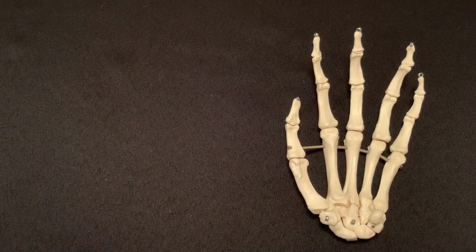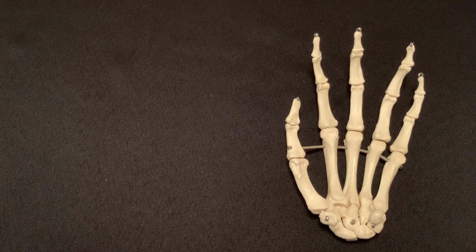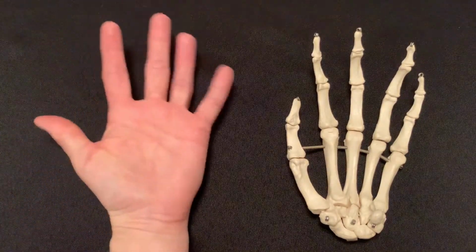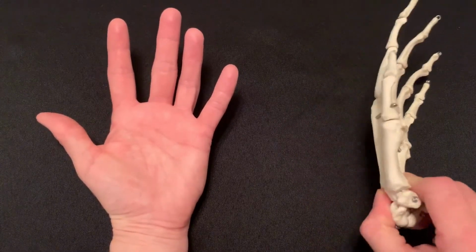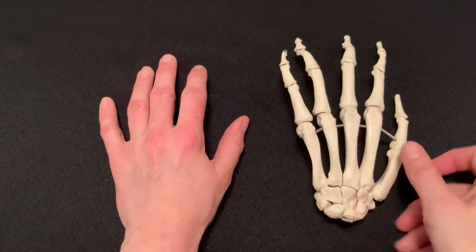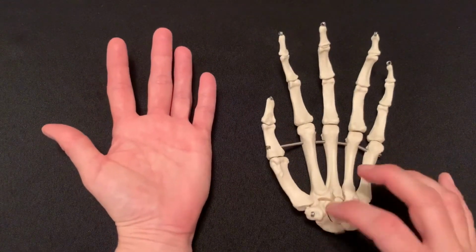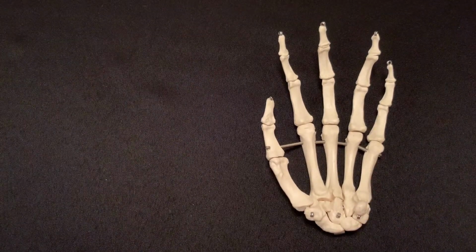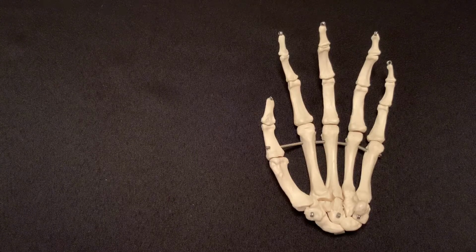This model is an articulated left hand in a palm up position, so in a supinated position. So this would be the equivalent of a hand in this orientation. So if we were to go ahead and turn it this direction, it would be like that. We're going to be looking at the bones of the wrist, the 8 carpal bones, from this perspective here, but I'm going to zoom in a little bit so you can see these bones more closely.